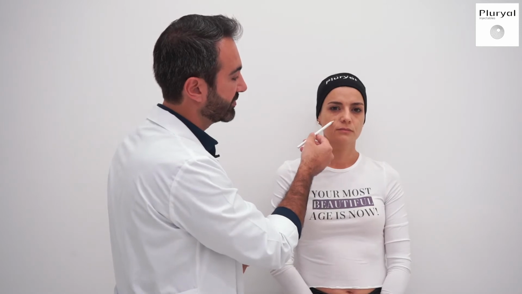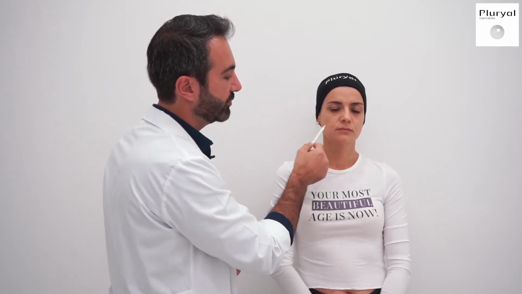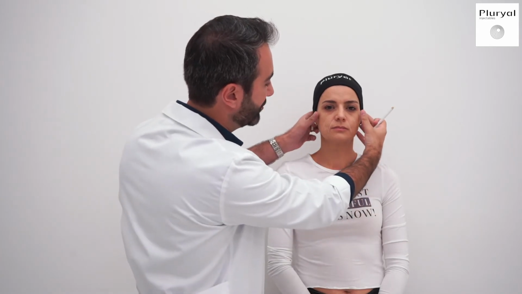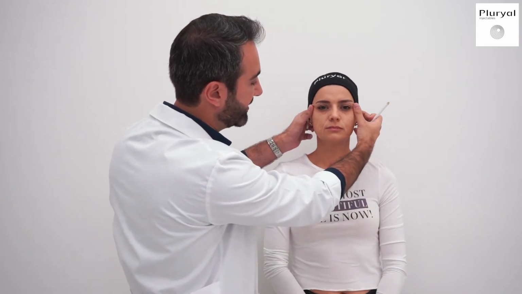So this part, usually we should not inject in it. On the contrary, we have to do a lifting effect of this area to get back the volume to the lateral side. Whenever we do injection of fillers, we have some principles to think of.